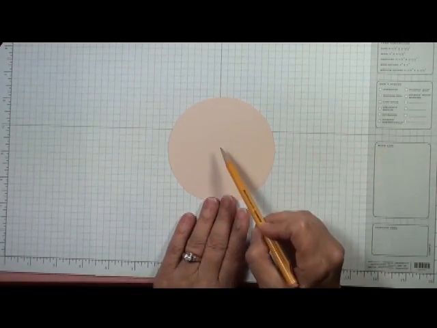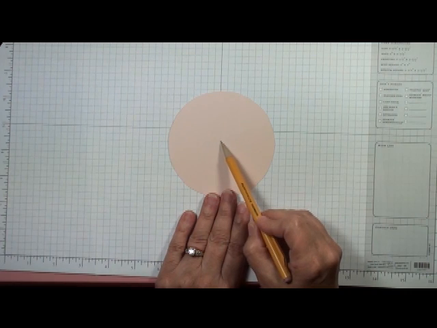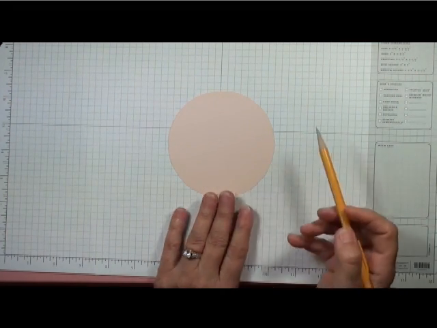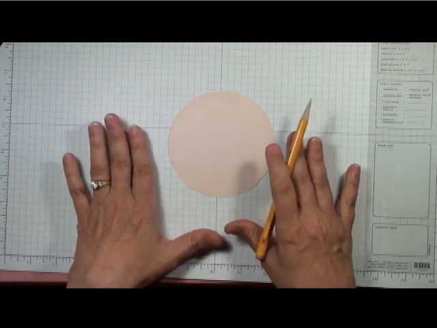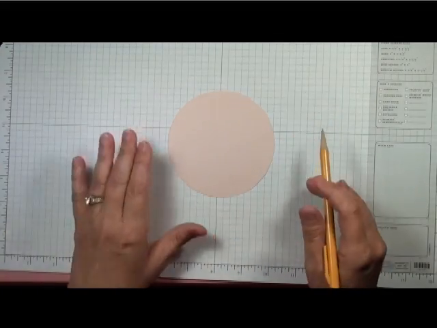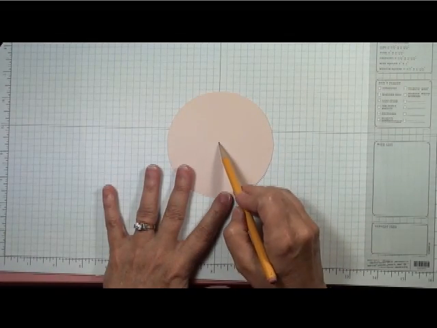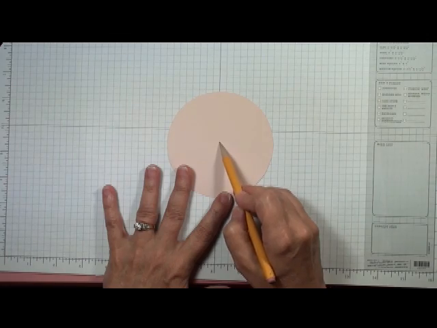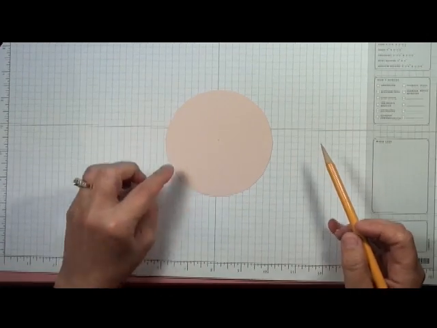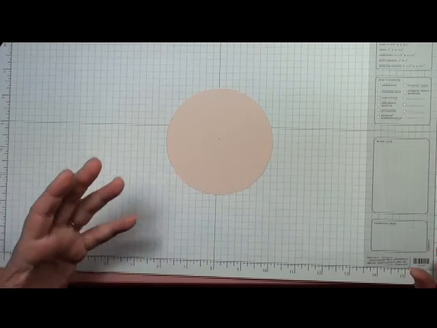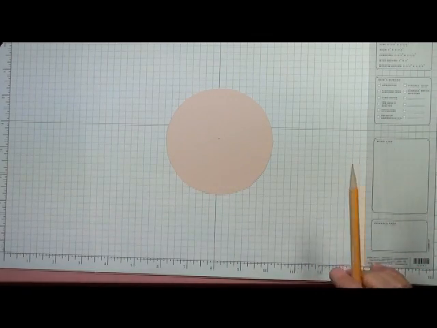The next thing I want to do is find the center of my circle. So I just put a dot there, really light. Anything you do here in pencil, remember you're going to have to erase, so the lighter the better. For the video, it might be a little darker. Here I have my circle center, and I'm hoping that's actually my circle center.